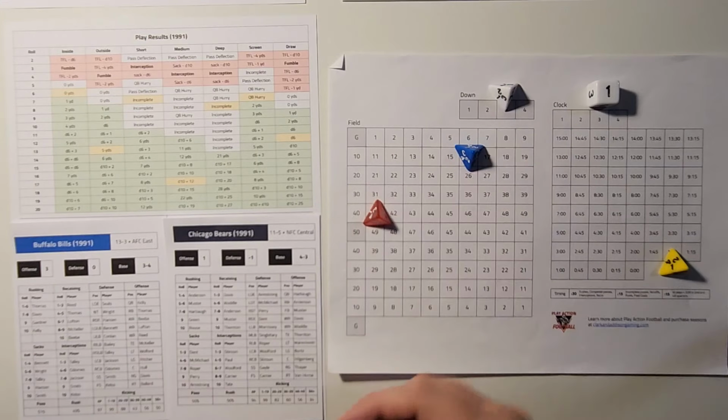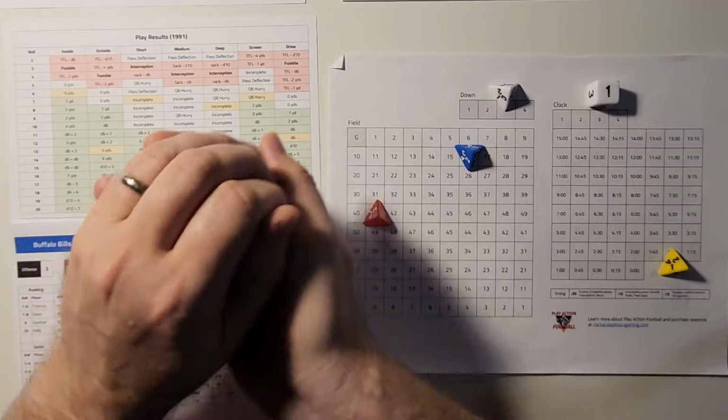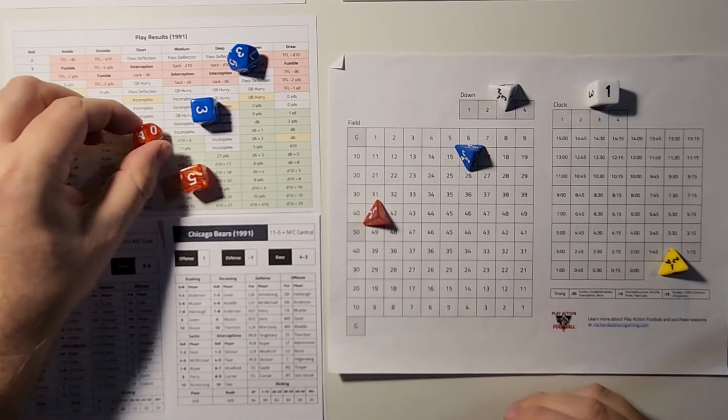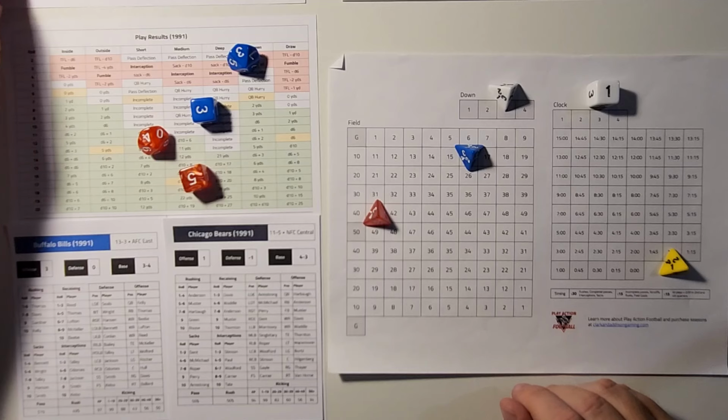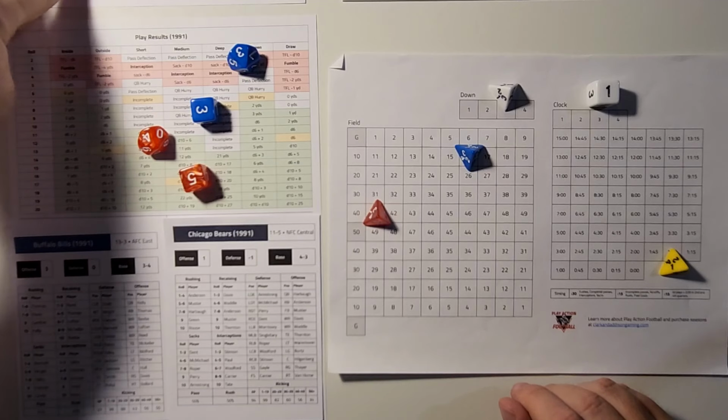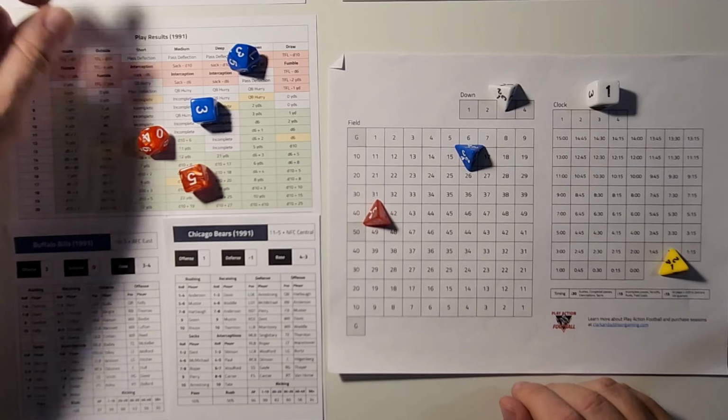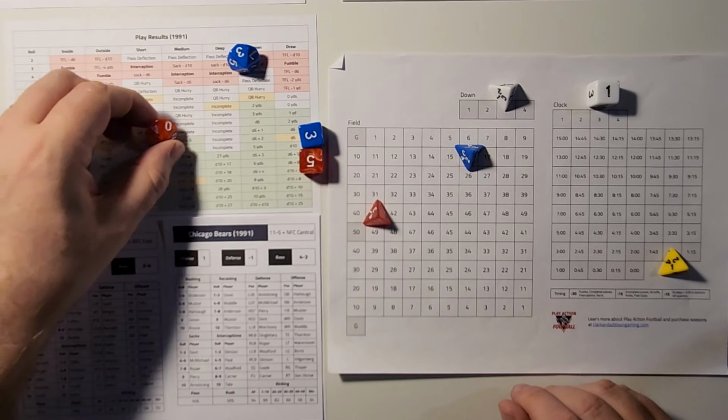And 5. 3rd down and 5 for the Bears. Another deep ball, this time against a base defense. So deep against the 3-4 is going to be a 0. So they're a +1. They got a chance here.